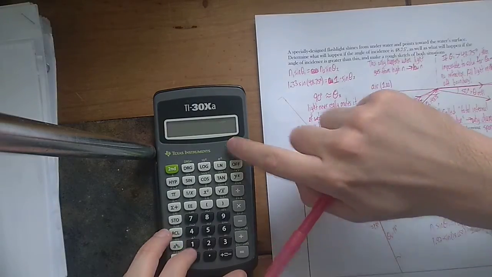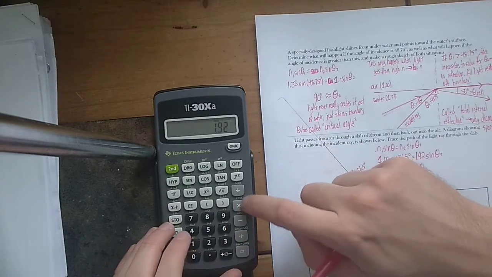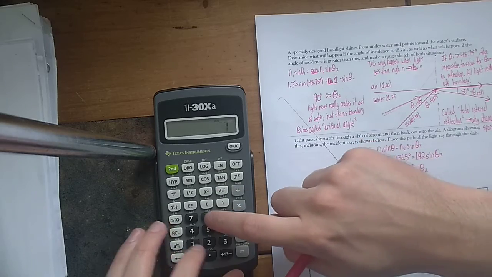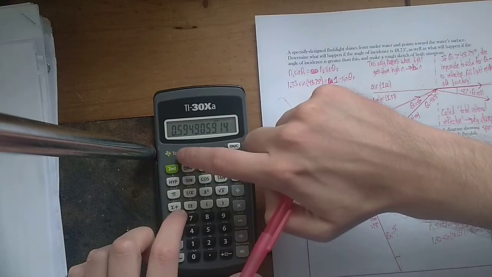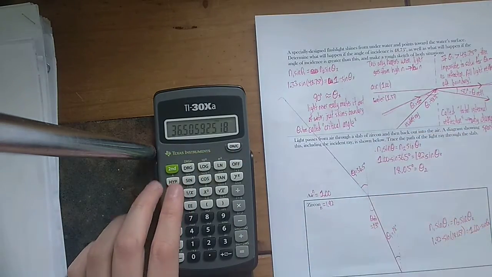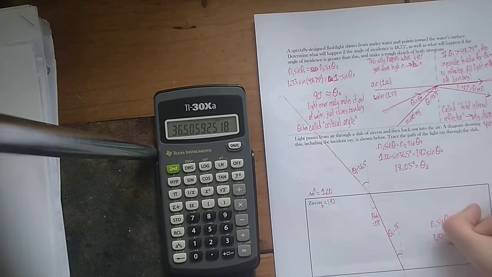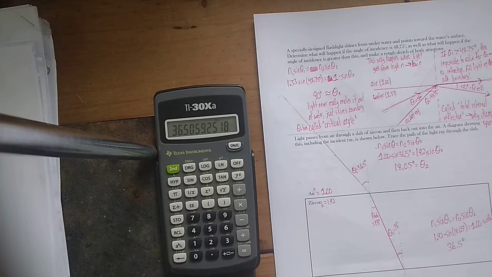So now we do 1.92 times the sine of 18.05, and then we take the inverse sine of that. And we come up with 36.5 degrees equals theta 2, seeing as we used pretty much all the same numbers.